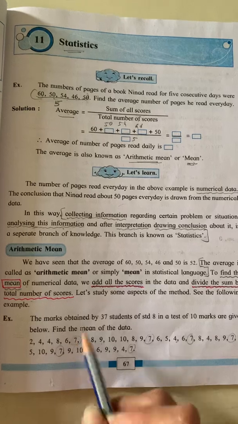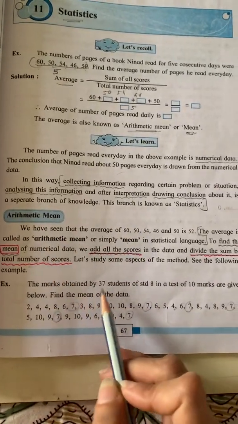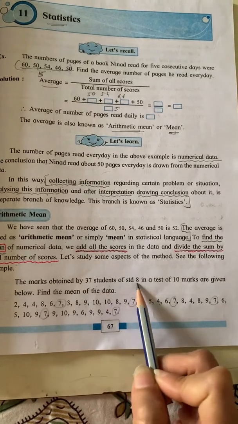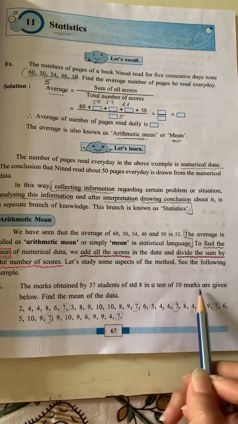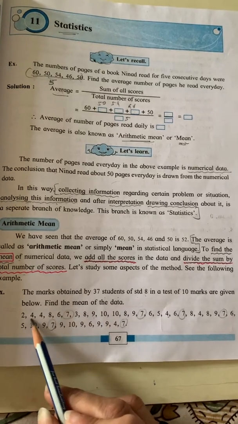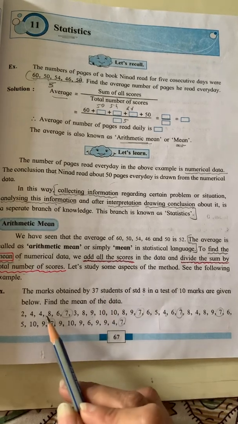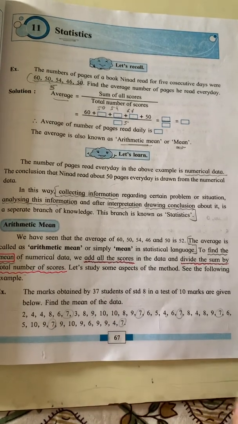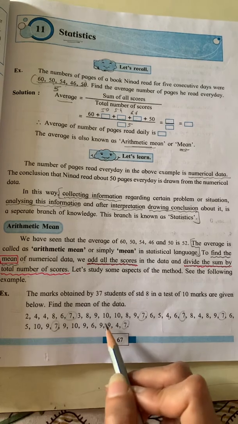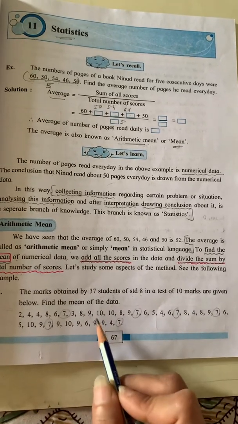For example, here they have given the marks obtained by 37 students of standard 8 in a test of 10 marks. Find the mean of the data. Here they have given the marks that 37 students got, and you have to find the mean, which means you have to find the average of this. To find the average, we add all of them and divide by the number.